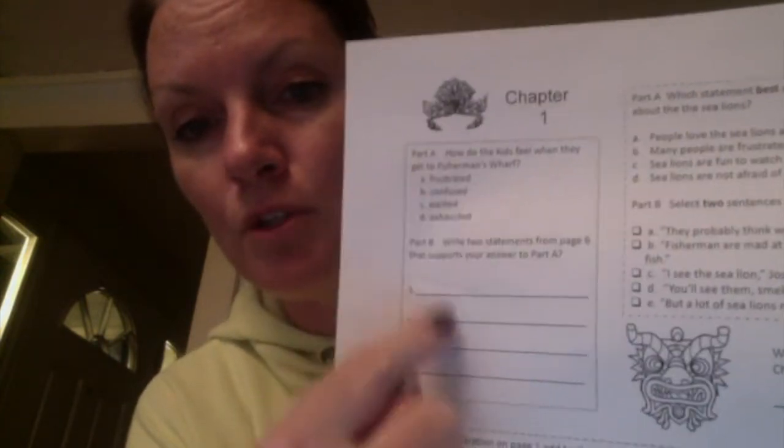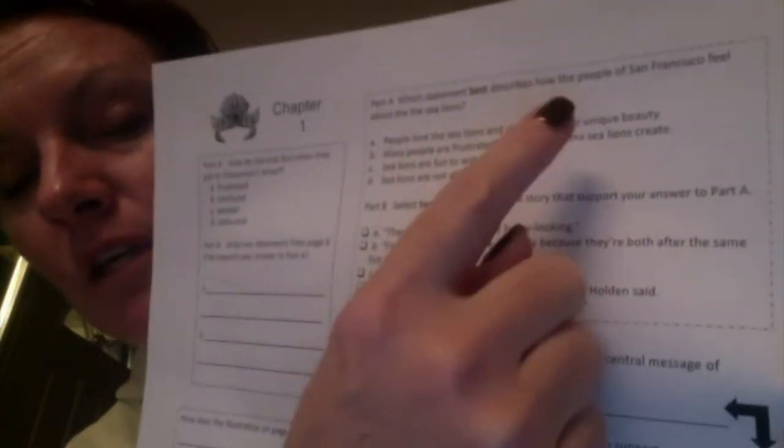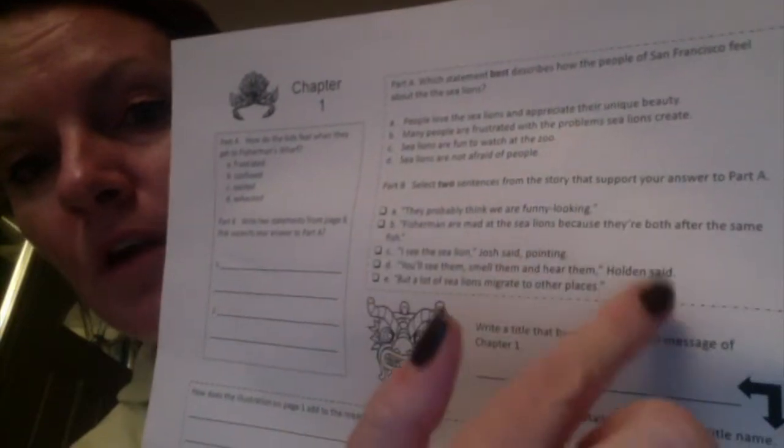So if you look, the first one right here is like, how does the character feel? And then you have to provide the details from the text to go with it. So it's a multiple choice followed by, what's your evidence? Then over here, it looks like they look on MCAS. It gives a question A, and then it gives a part B. So up here, circle one answer, but down here, check off 2 pieces of text that support the answer that you chose.